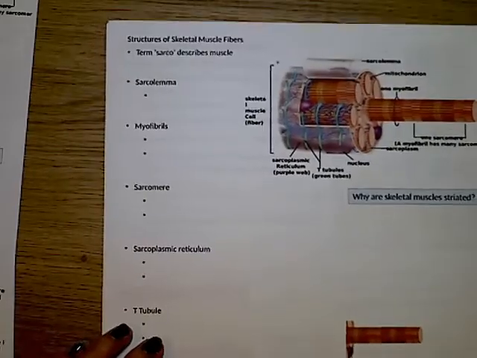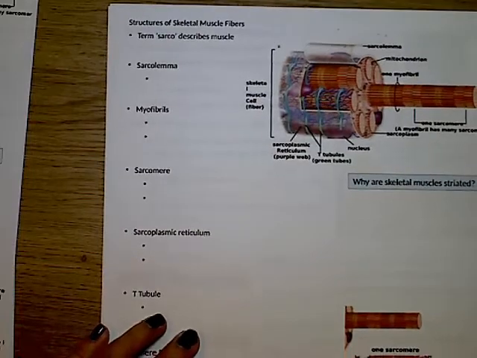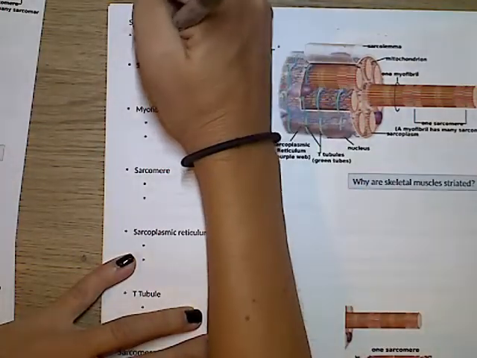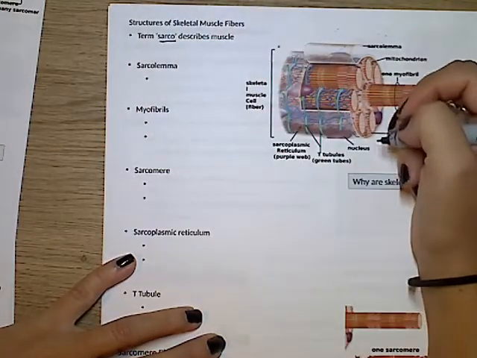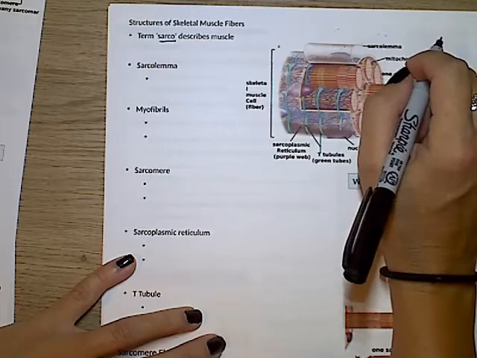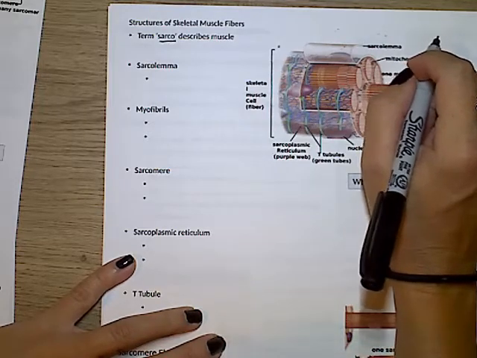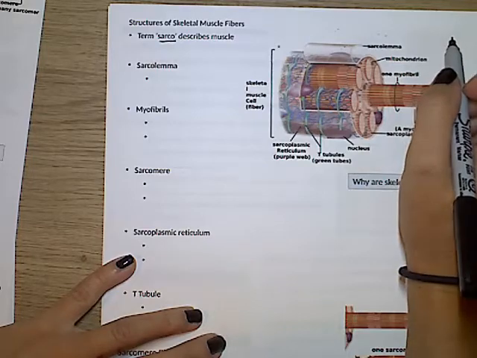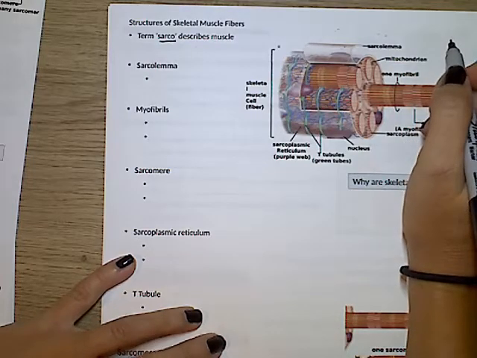Okay, so let's talk about the structure of those little skeletal muscle fibers. So anytime you hear the word sarco, it's referring to muscle or skin tissue, so you're going to hear that word a lot today. The sarcolemma is the muscle fiber's outer membrane.